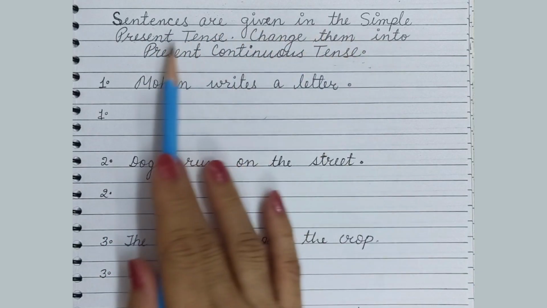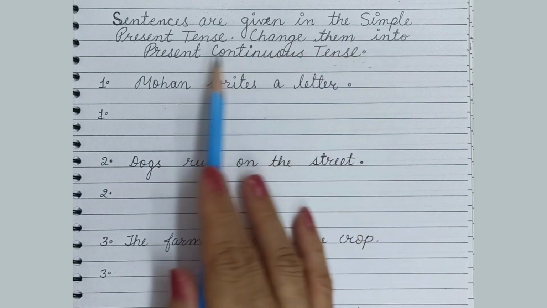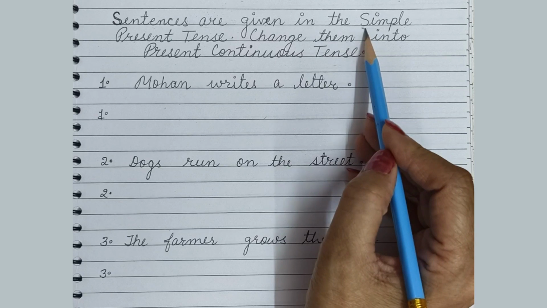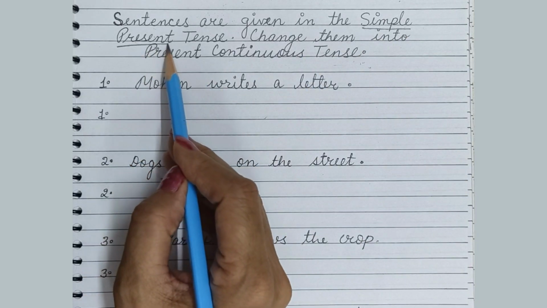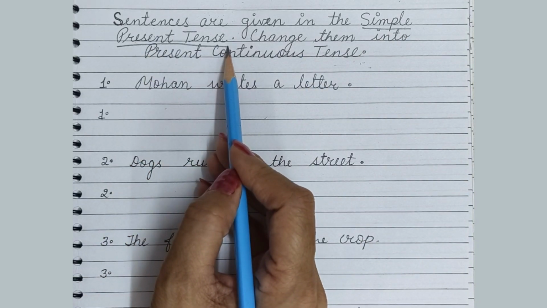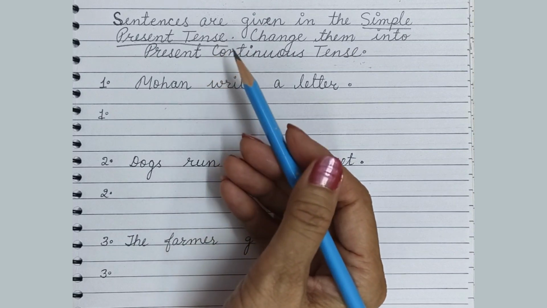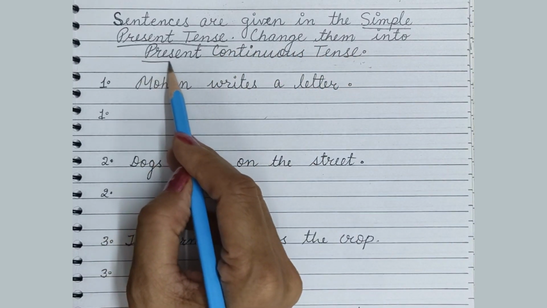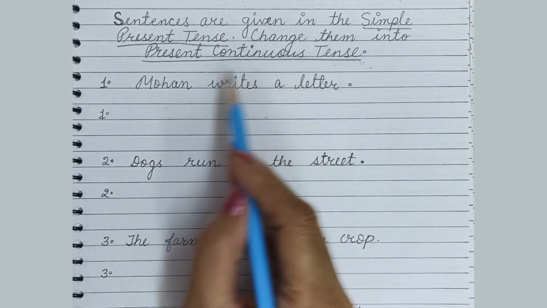Sentences are given in the simple present tense. Change them into present continuous tense. In our previous video, we have learnt about simple present tense where we used the first form of verb plus s or es if the subject was singular. Now, we'll change the simple present tense into present continuous tense.